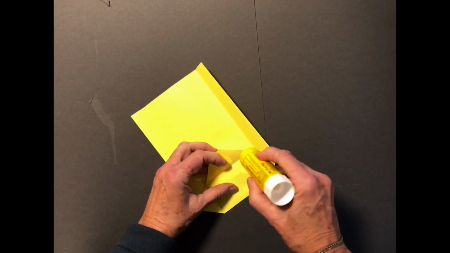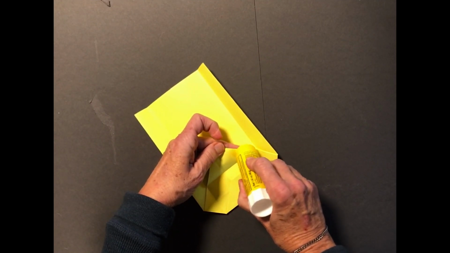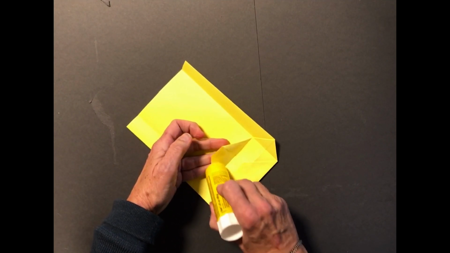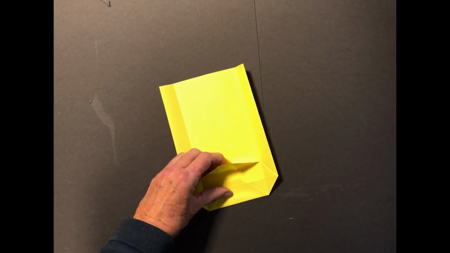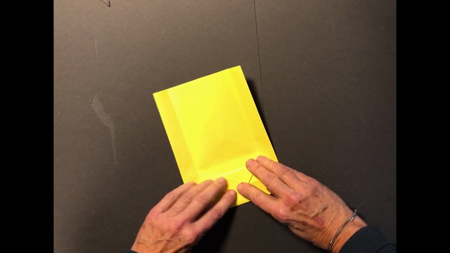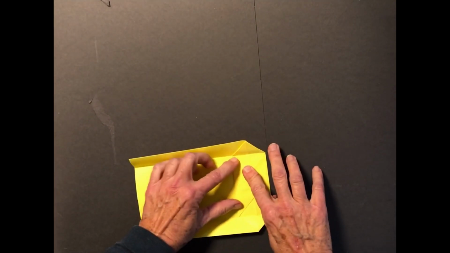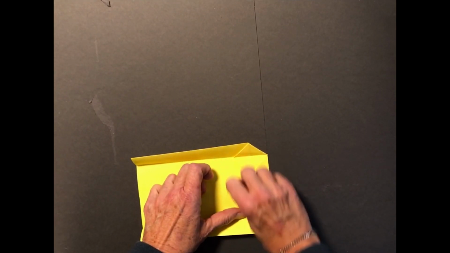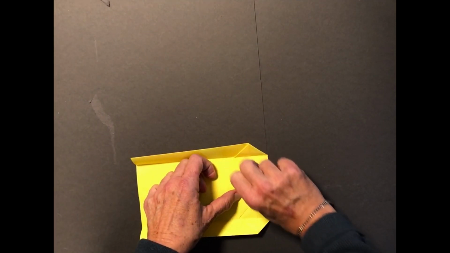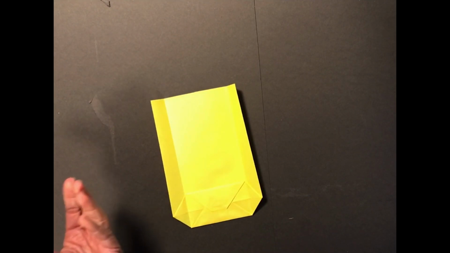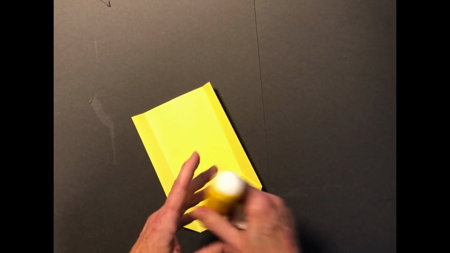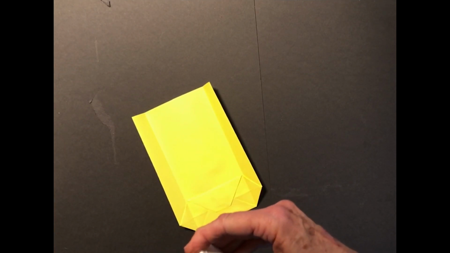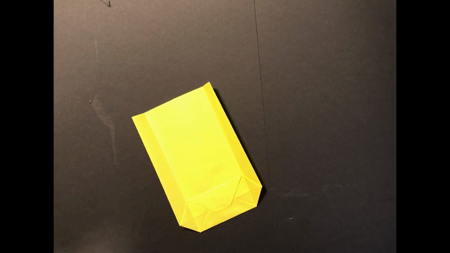I'm going to put some more glue on this. Use a glue stick. Now this is the part where I always like to let the glue go ahead. I don't think I need any more on there. I'm not going to use it again. I'm going to put the glue away. Give it a few minutes to dry.